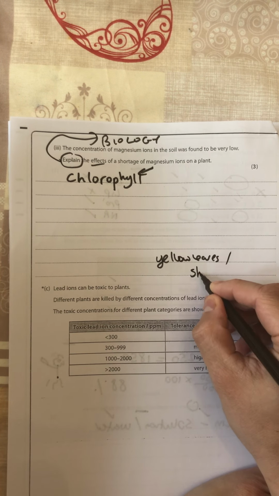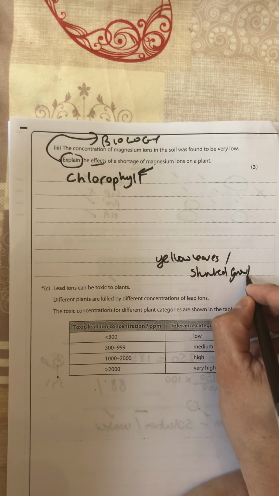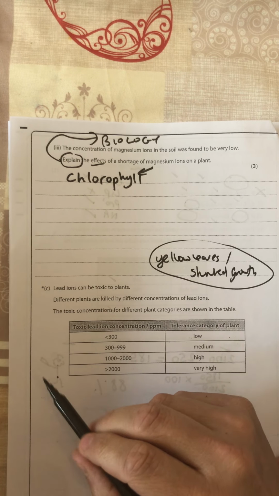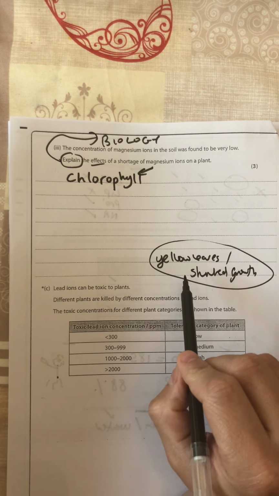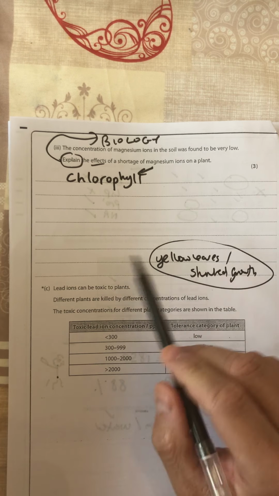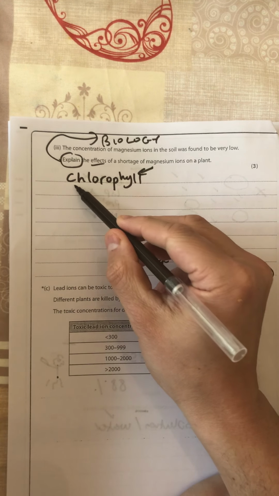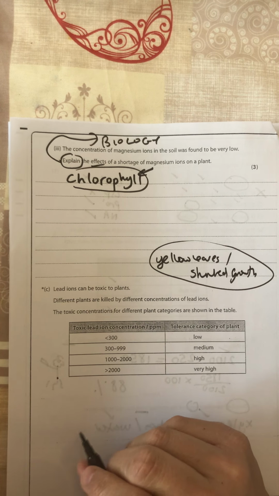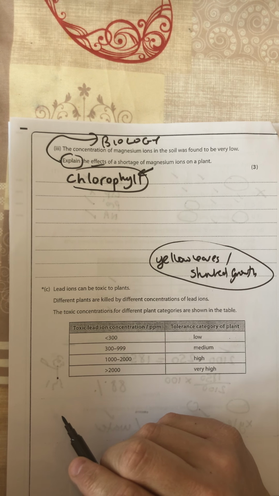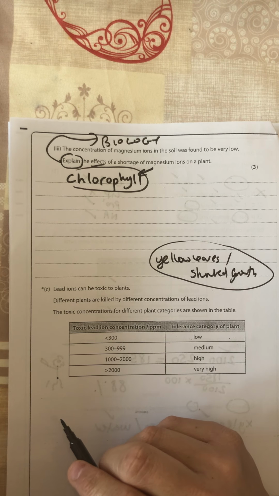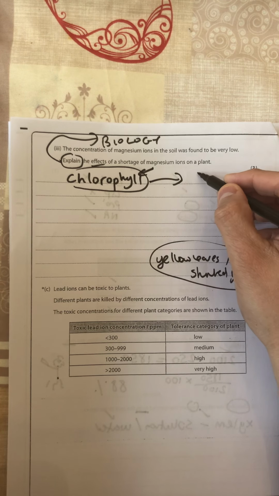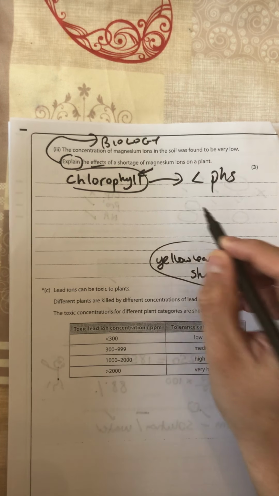And essentially that causes yellow leaves or stunted growth. But, sorry, my clamp stand's getting in the way. This here is a description, really. A description point. So if you're starting with that, that's fine, but you need to then go and explain it. Now, the reason the leaves go yellow is because of a lack of chlorophyll. And there is some biology, but we can take that further again as well. So what's the issue with a lack of chlorophyll? Well, the issue with a lack of chlorophyll is a reduced amount of photosynthesis.